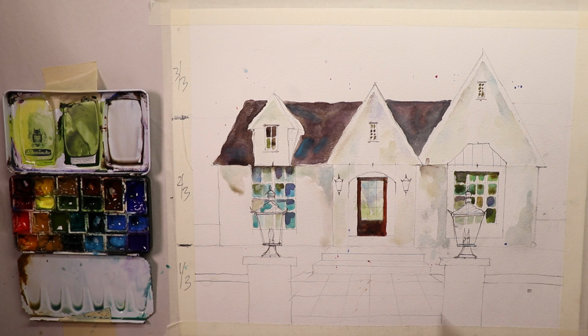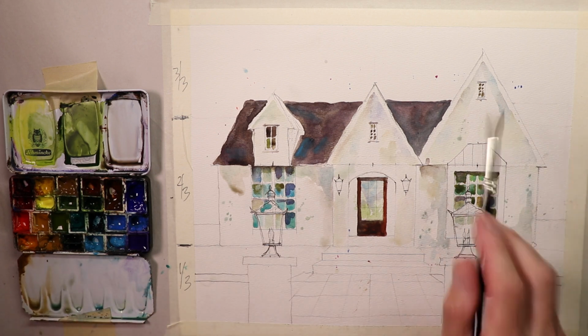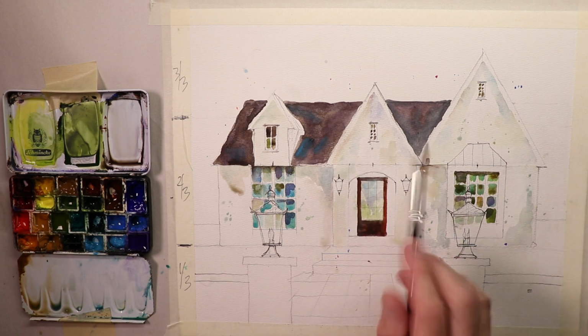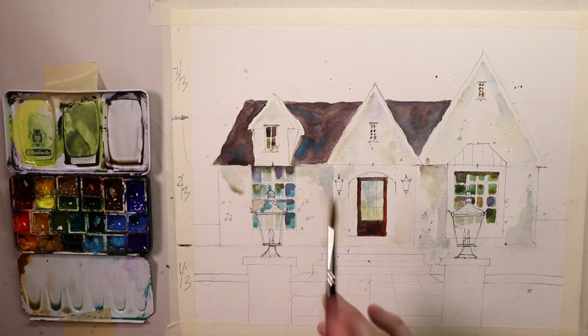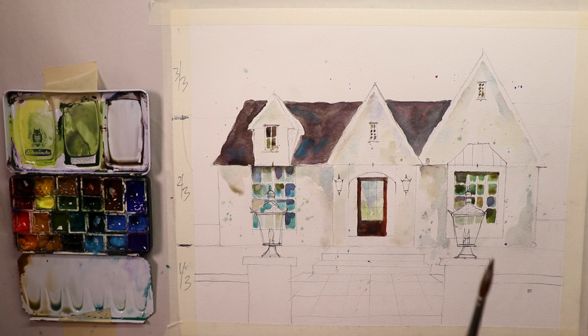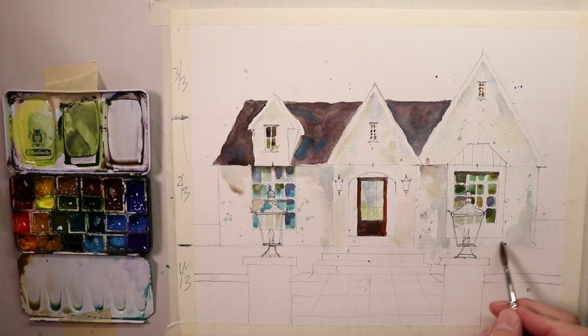And what else do we have? We do some splashing. I like to do splashing here just to give a little bit of that stucco-y feel to it. This house is stucco, so I'm going to do just some very, very light splashing technique here just to give it that touch of speckled look.